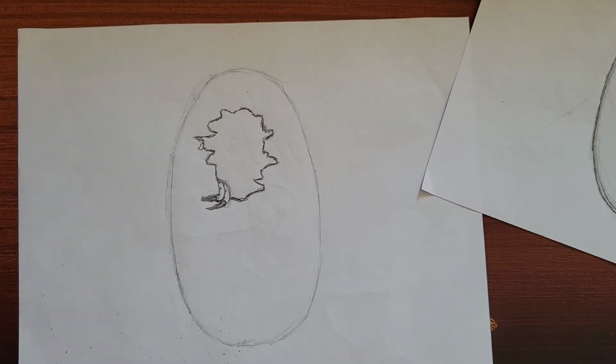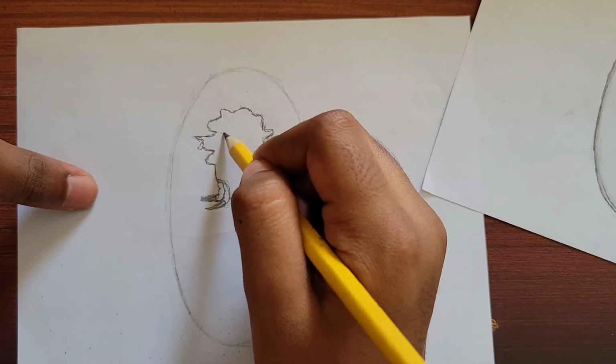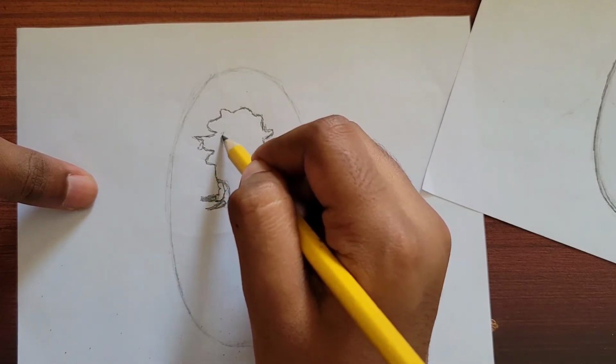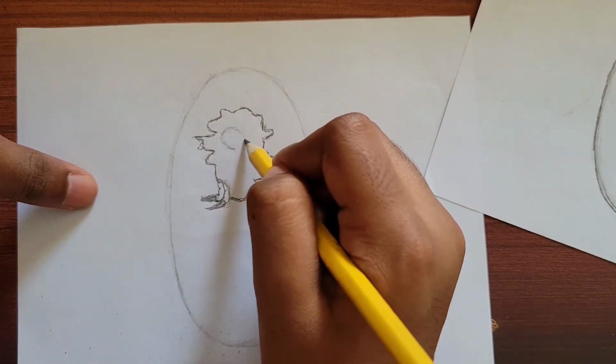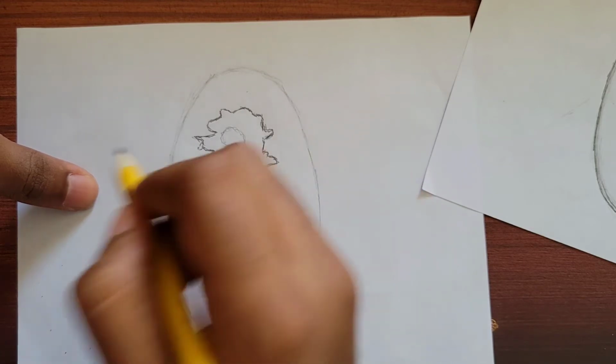And now we're going to be starting with the eye. And the eye is going to start from here, and I just want to make it rounded like this.